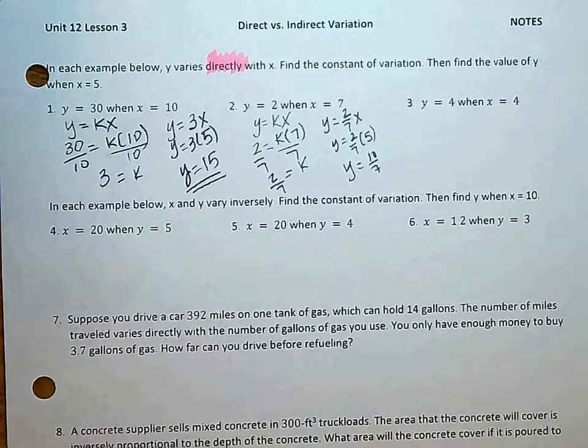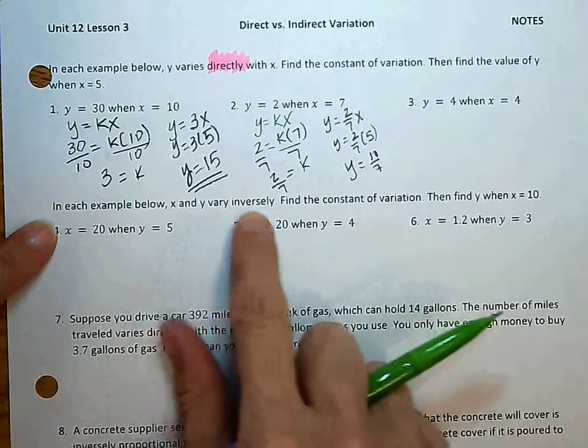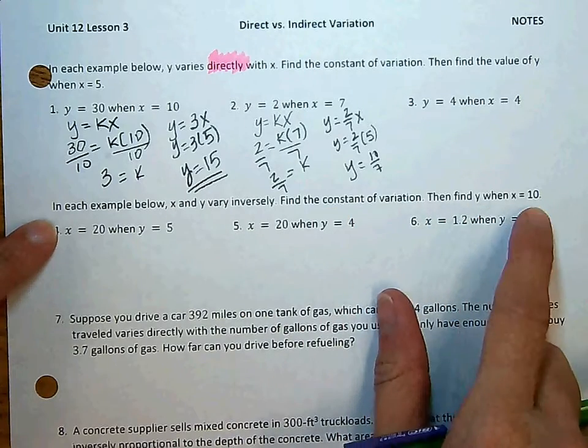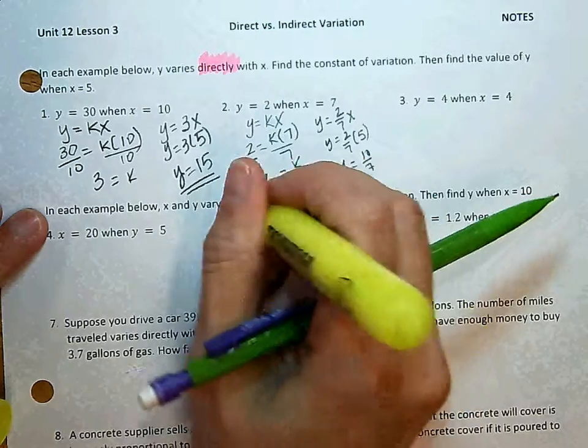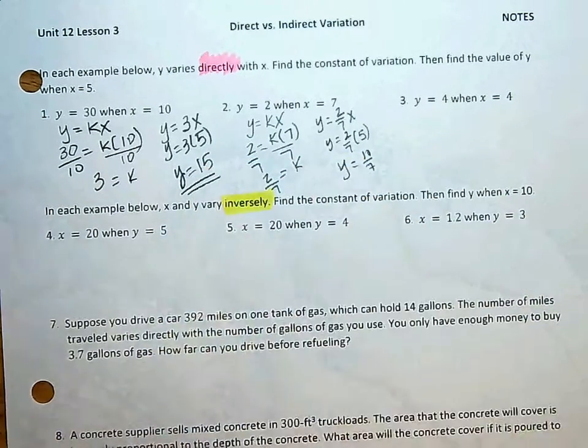The next problem says, in each example, x and y vary inversely. Find the constant of variation, then find y when x is 10. Which word is smacking you in the face? Inverse. Okay? There's your inverse, right?